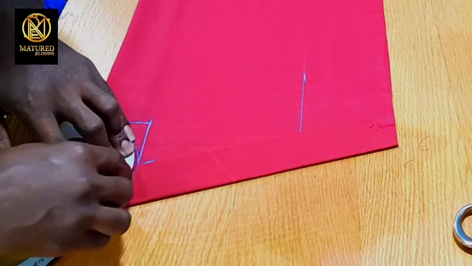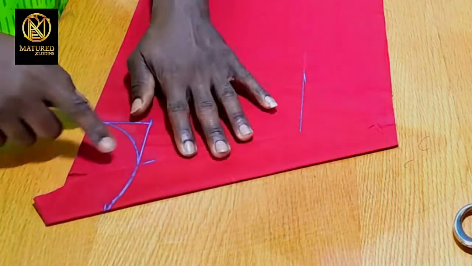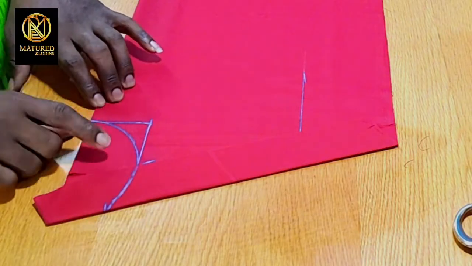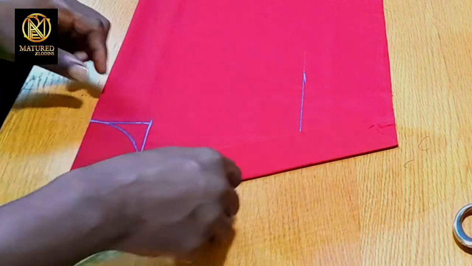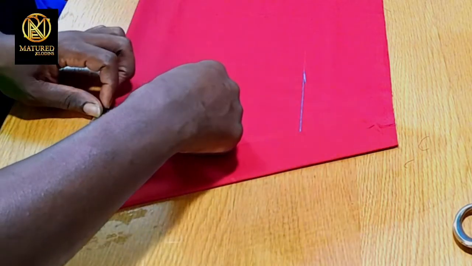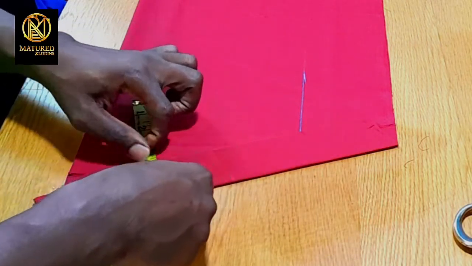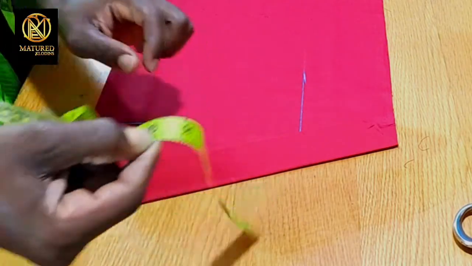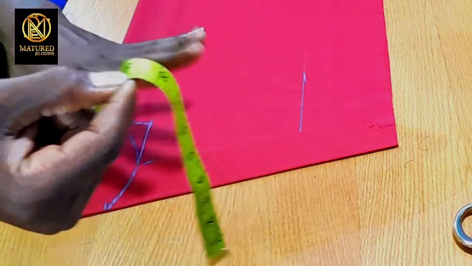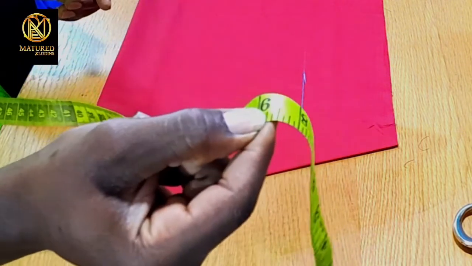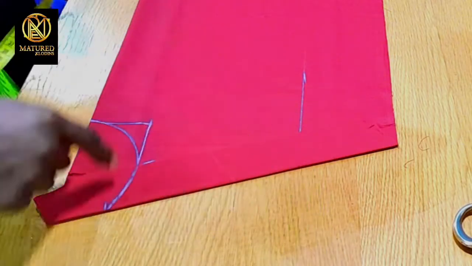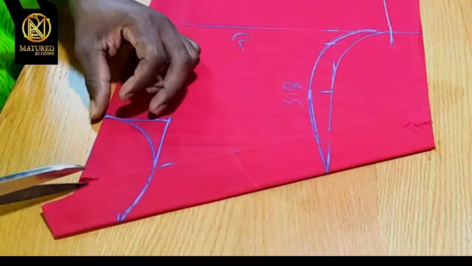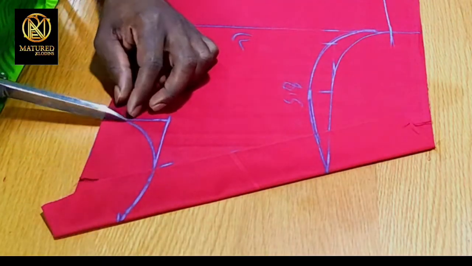Now, before we cut out our neck circumference, we'll first of all need to measure to see whether this formula really works. Remember, our neck circumference is 17.5, and if you divide it by 2, you get 8¾ or 8.75, and this is exactly what we have, 8.75 for our neck. So this is the best formula. I can assure you, you can use it for all your kaftans and some of your dresses. Okay, so now I'm doing the cutouts.